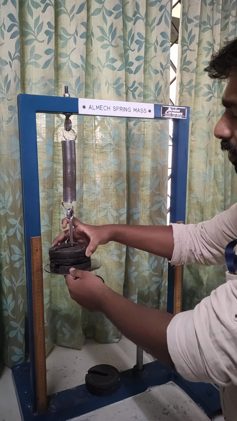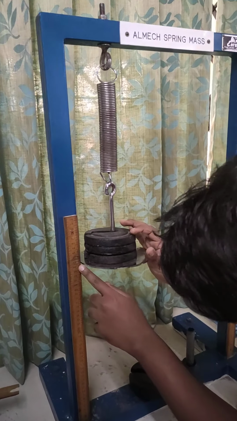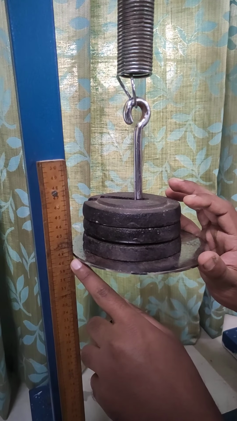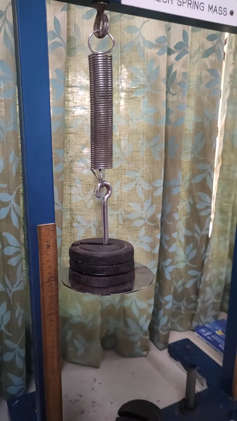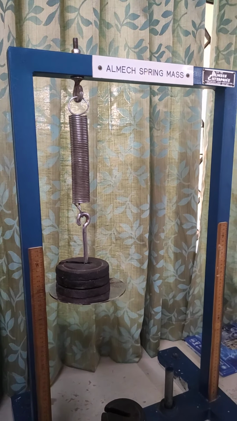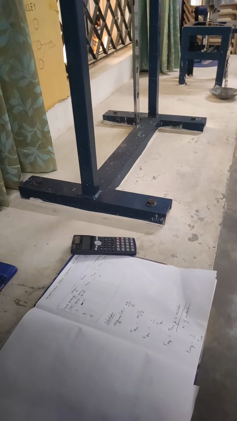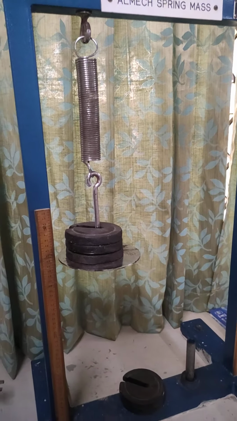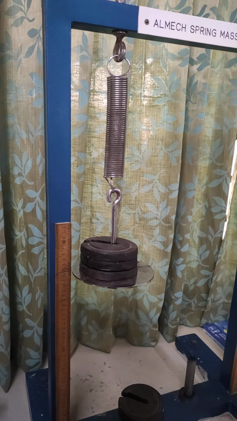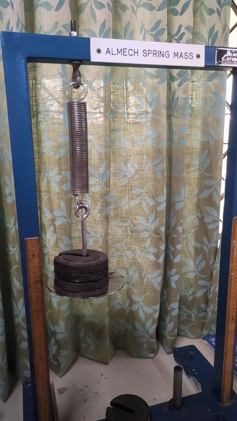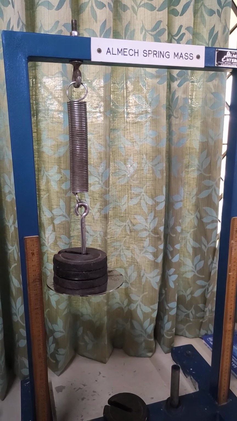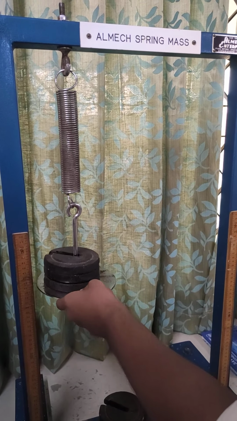After adding 3 kilograms, you can see the deflection, which is around 40.7, that is around 17 mm. The difference is going to be 17 mm, which I am noting down in the tabular column. And then we are going to oscillate it for 5 oscillations. We can take 10 oscillations also, it depends. So I am going for 5 oscillations.